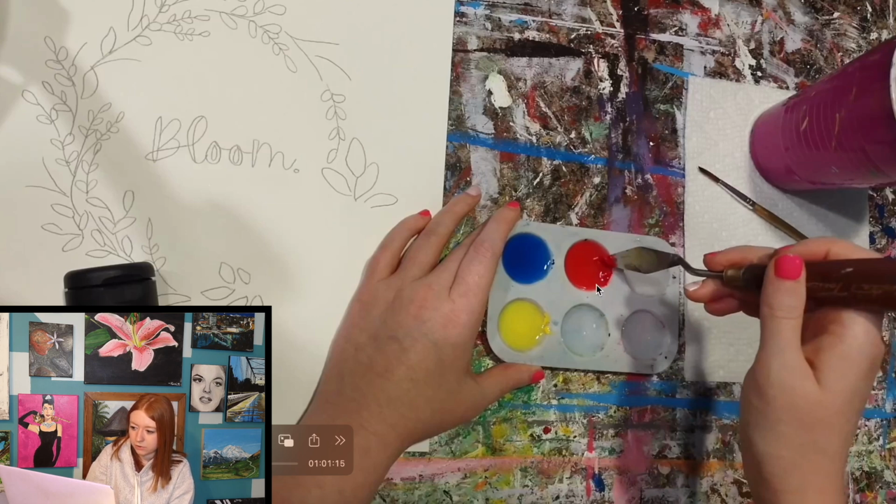But it is still a pretty dark, bright red tone. And that is probably because I added quite a lot of red paint over here, versus in this blue and yellow, where I probably had less of the actual acrylic paint on the end of my mixing tool. A smaller amount of paint to a greater ratio of water is going to make it even lighter.